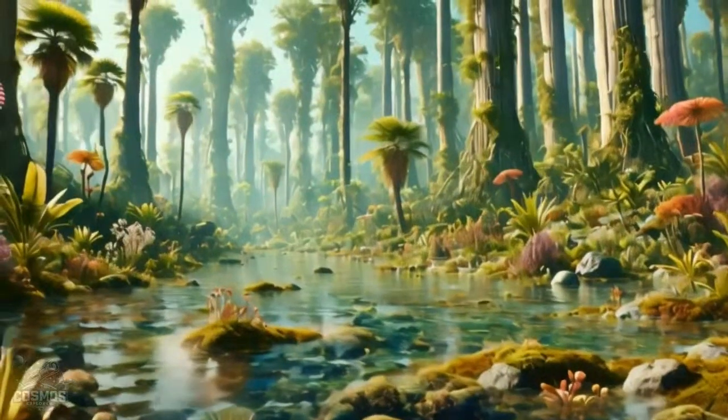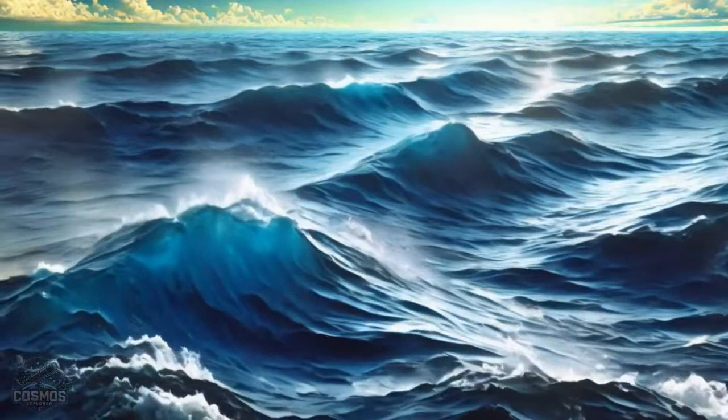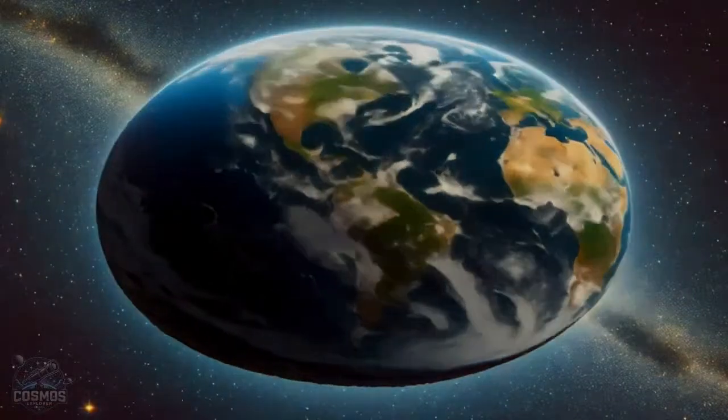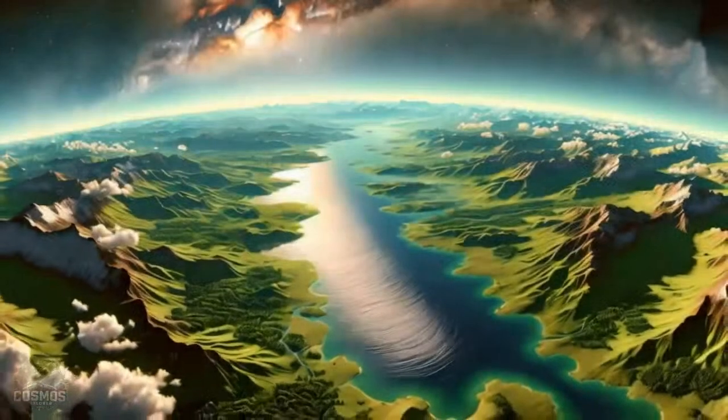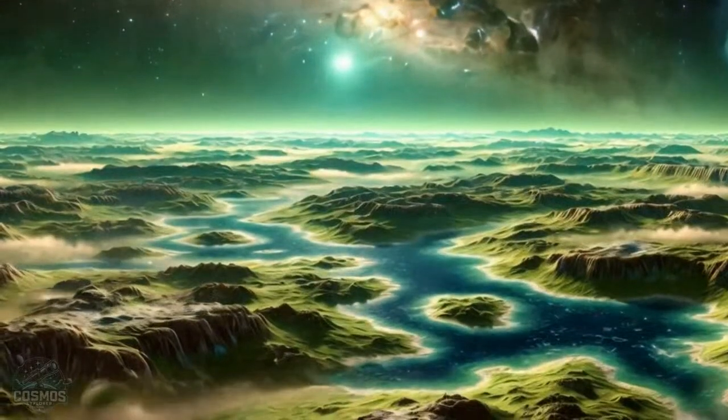Detecting and studying rogue planets, celestial bodies that drift alone through interstellar space without being bound to any star, presents a unique challenge for astronomers. These planets typically lack the bright light associated with stars, making them difficult to spot.